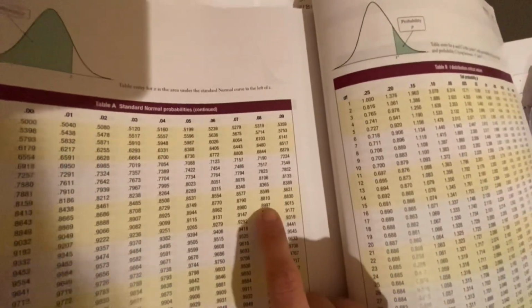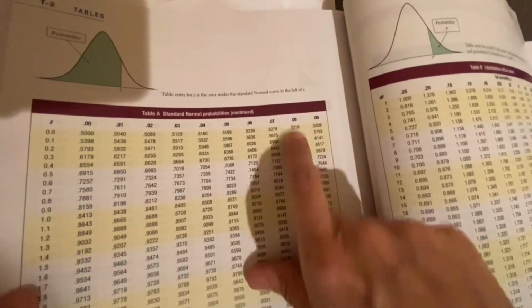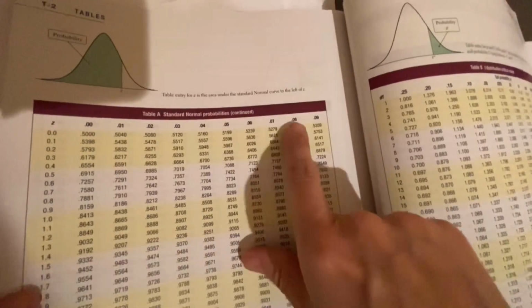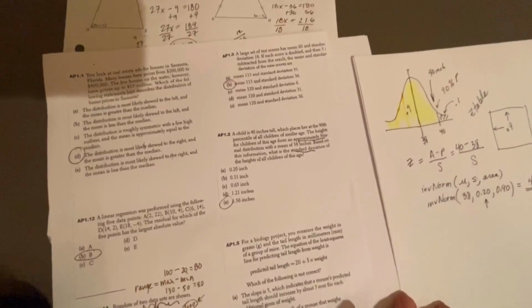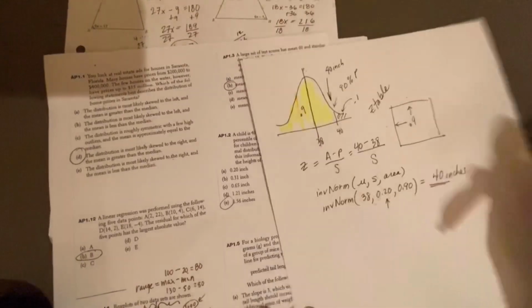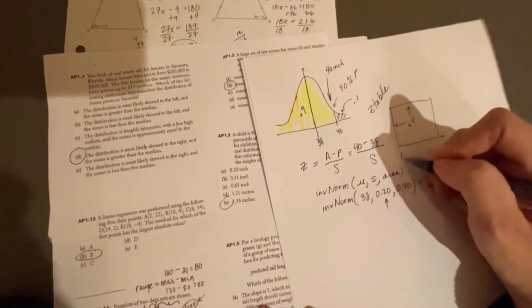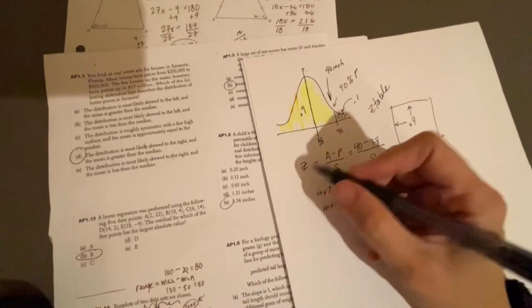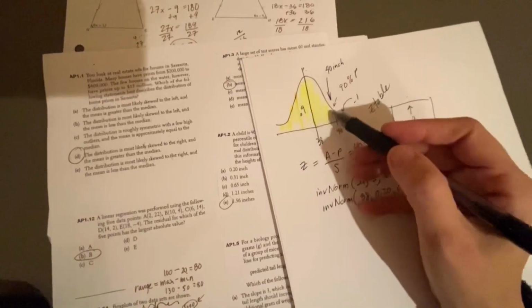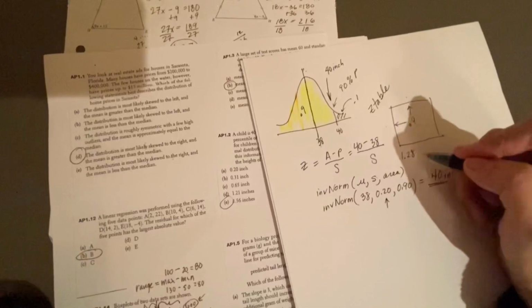Okay, that number is the closest number to 0.9, 0.8997. So what's that z-score? 1.28. Okay. So 1.28 is the z-score that goes with the area to the left of the curve is 0.9.